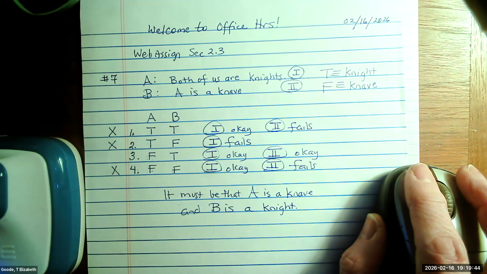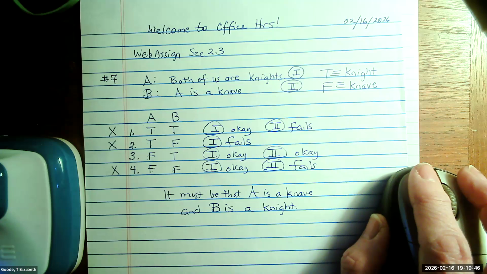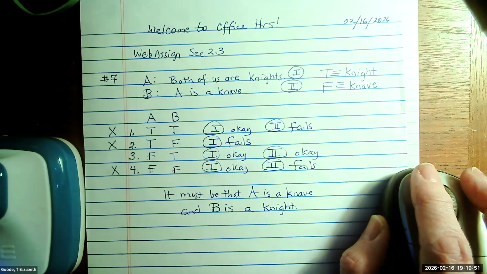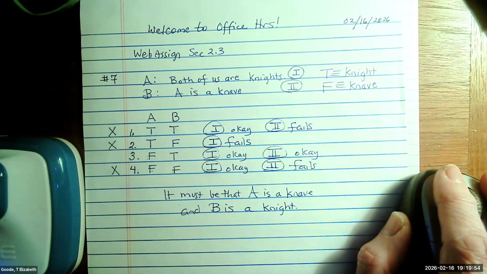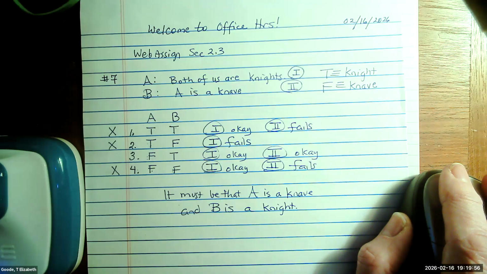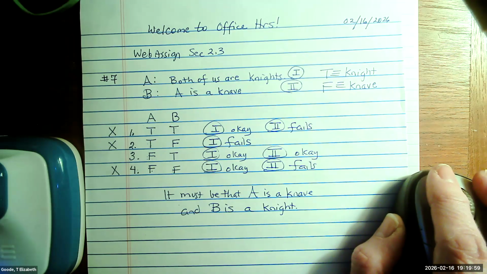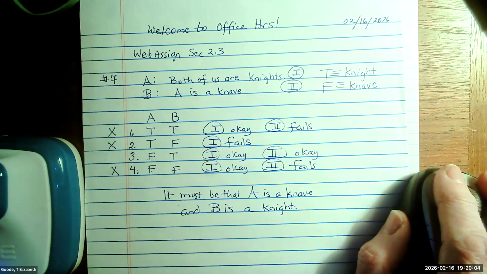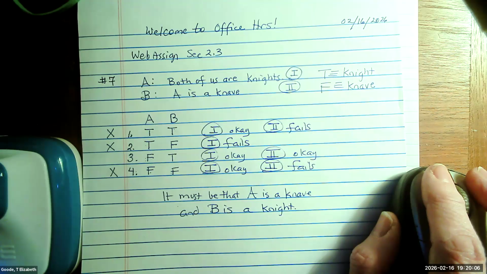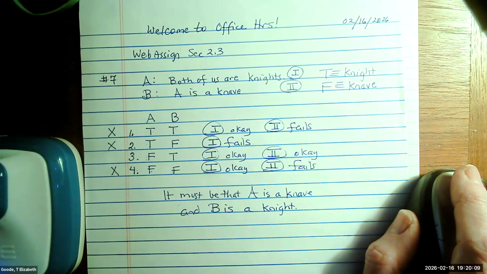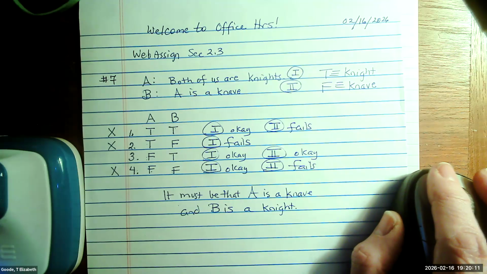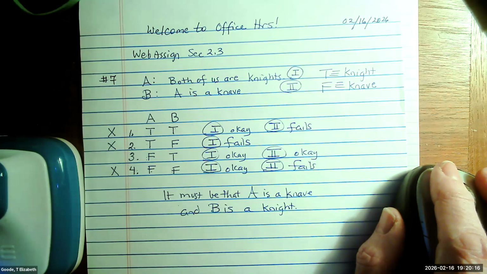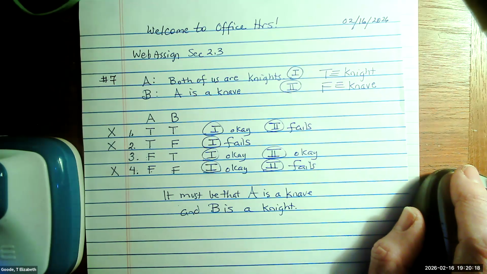Well, we know U's not a knight. And if V and W are knights, that means there are exactly three knights. That means X can't be a knight, because exactly five of us are knights would be a lie. Y says exactly one of us is a knight. That would be a lie if V and W are knights, because there must be exactly three. And Z would also be a knave and lying, because that doesn't jibe with what V and W are saying.